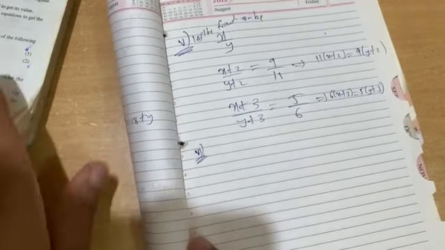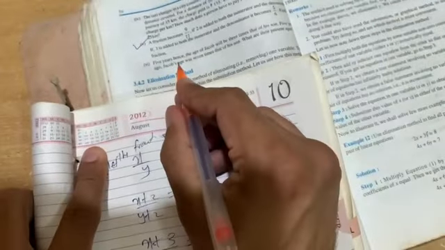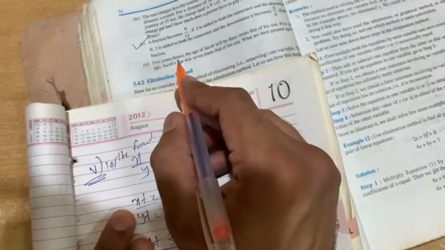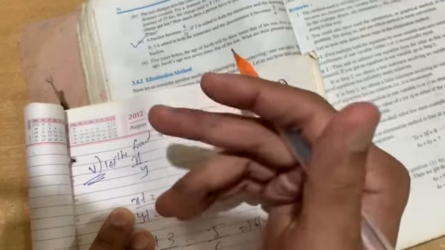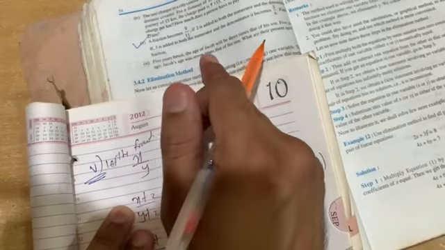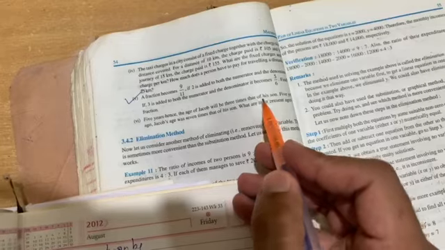Okay, now moving to the sixth question. Again an age question. An age question is also always done by the same method as I've discussed earlier. It says 5 years hence. 5 years hence means afterwards, from now. Plus 5 years from now, the age of Jacob will be 3 times that of his son.